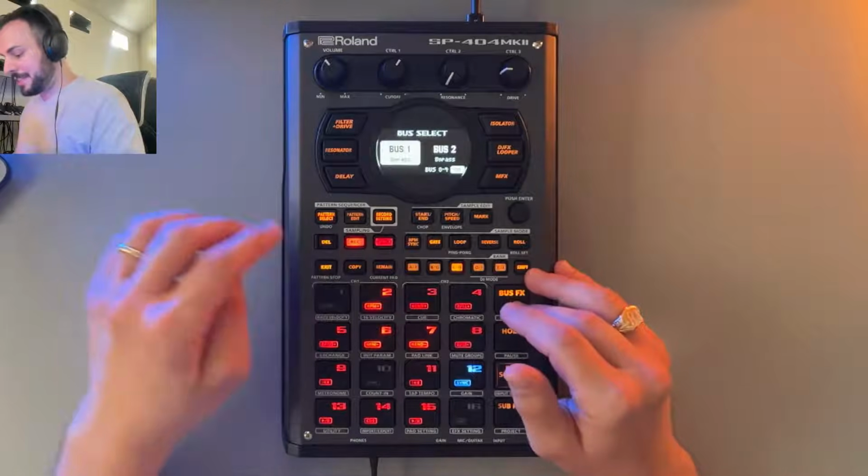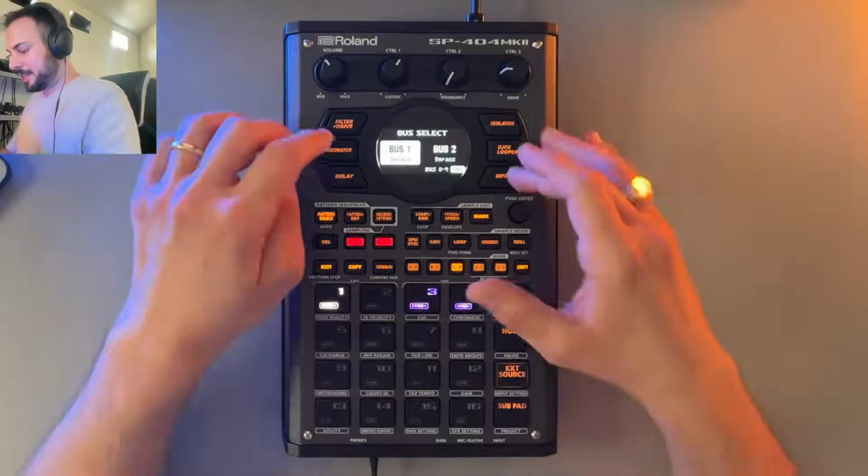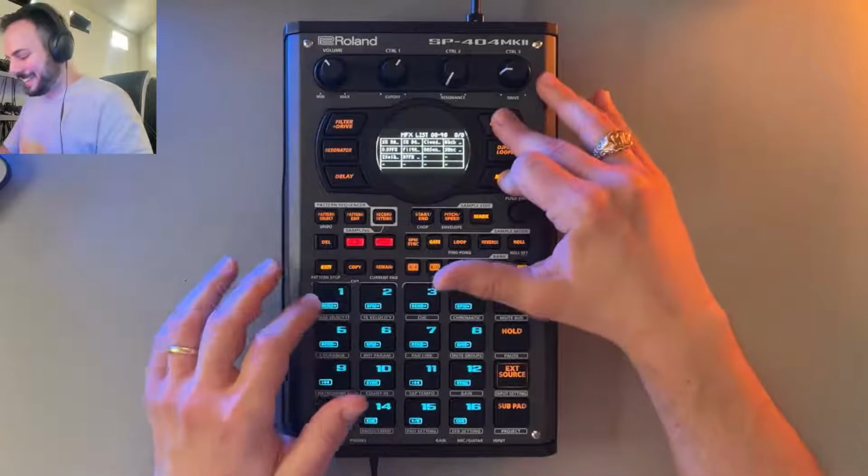There we go. Okay, let's get those effects back on. And let's get out of that click track. We don't want to scatter.